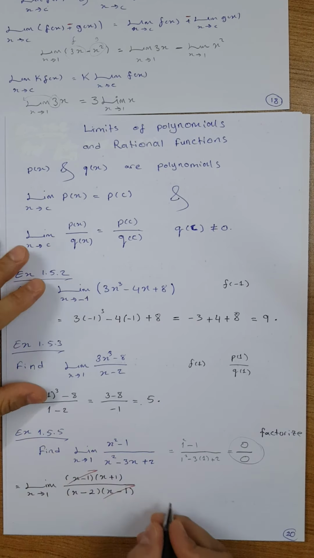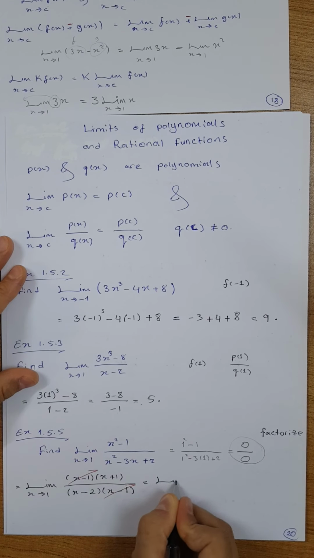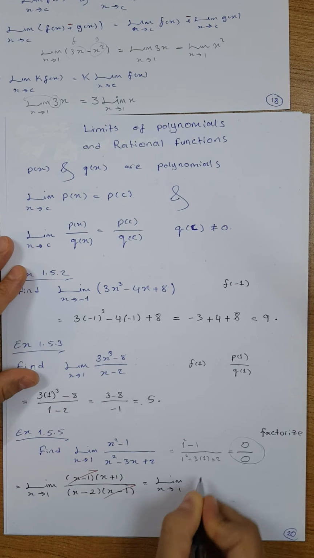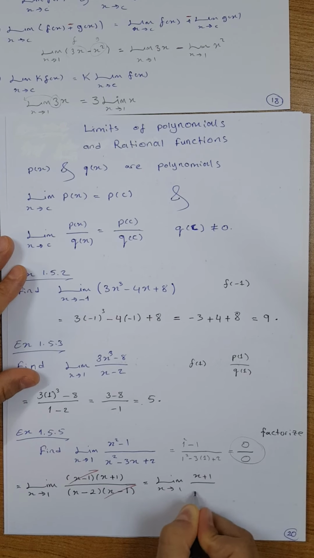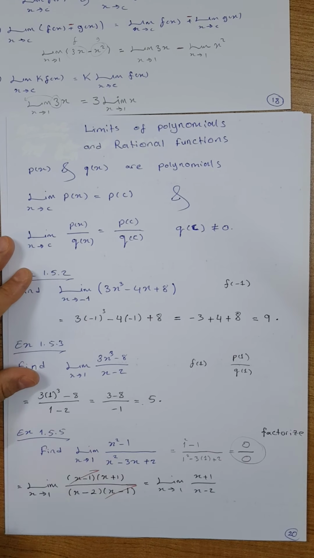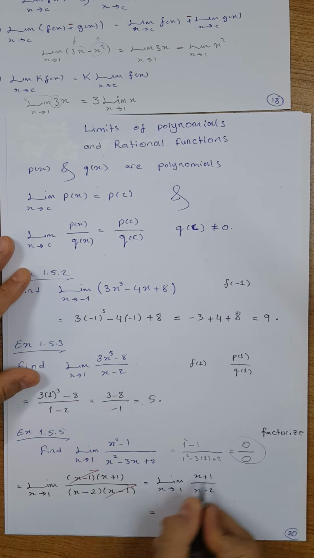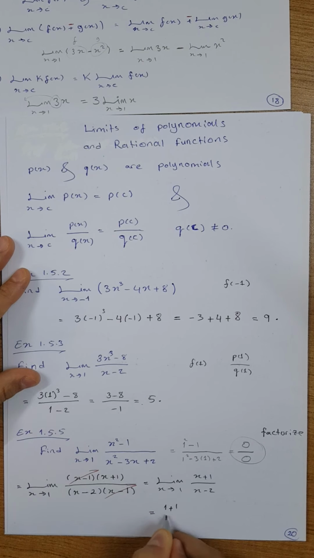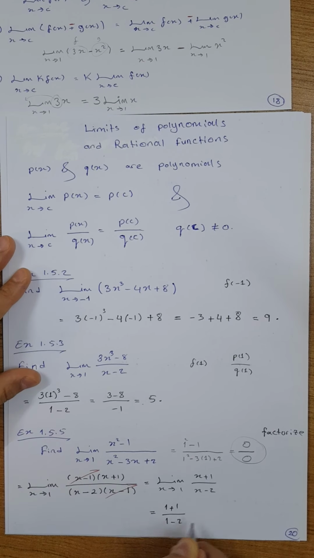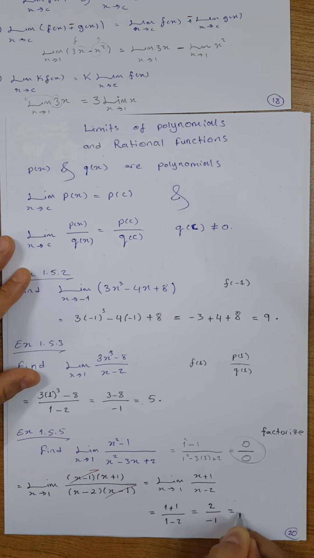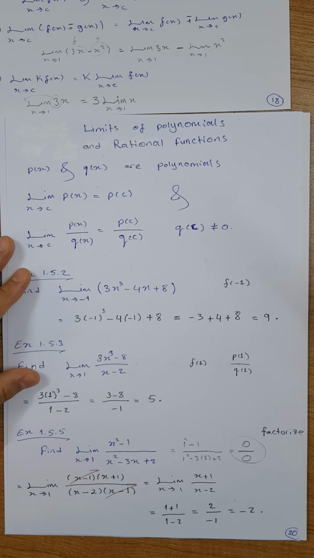So what remains is the limit as x approaches 1 of x plus 1 over x minus 2. Now if I input 1 into both numerator and denominator, will it make a problem for me? Let's see. If I put 1 in there, that will be 1 plus 1 over 1 minus 2. 1 plus 1 is 2, 1 minus 2 is minus 1, so that's equal to minus 2. It gave me the result.